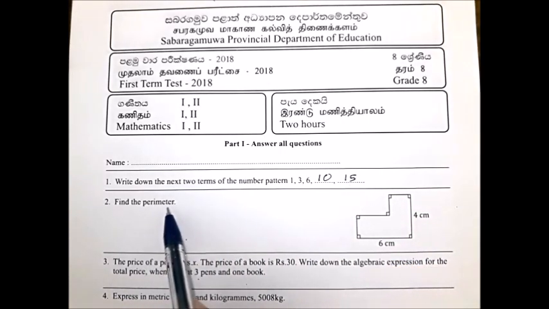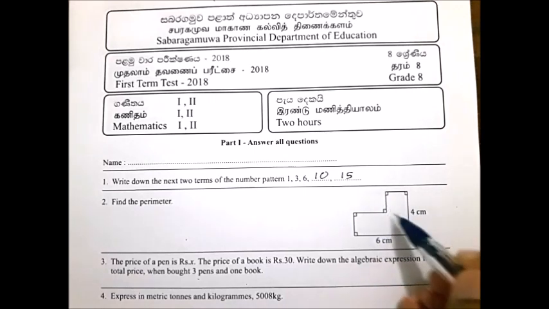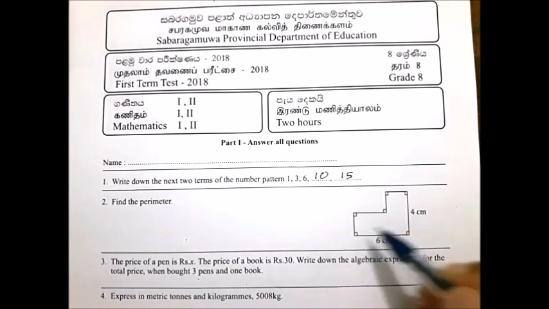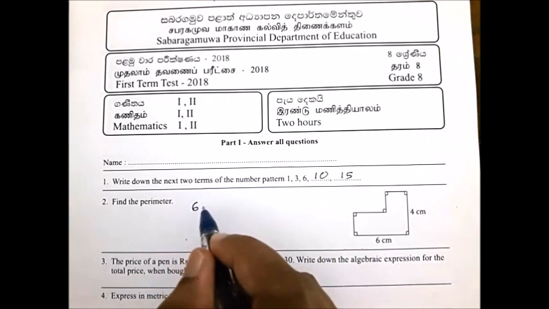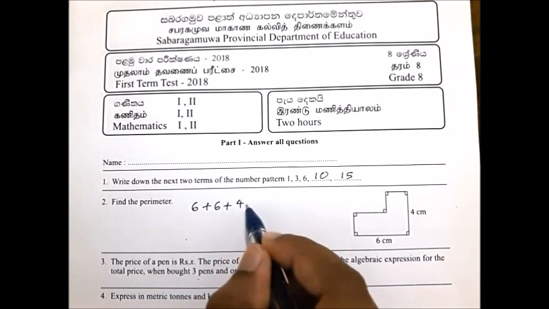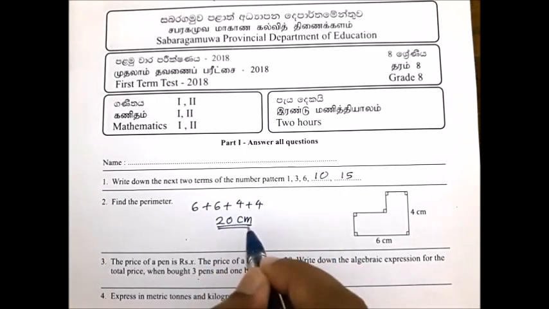Look at question number 2. Find the perimeter. The sum of the lengths of these two sides equals 6 cm, and the sum of the lengths of these two sides equals 4 cm. Perimeter is 6 plus 6 plus 4 plus 4. Answer is 20 cm.